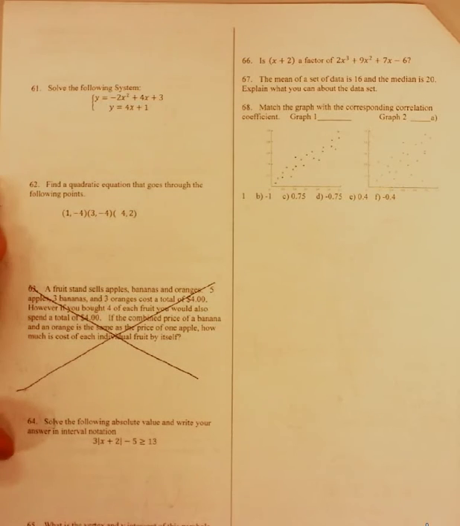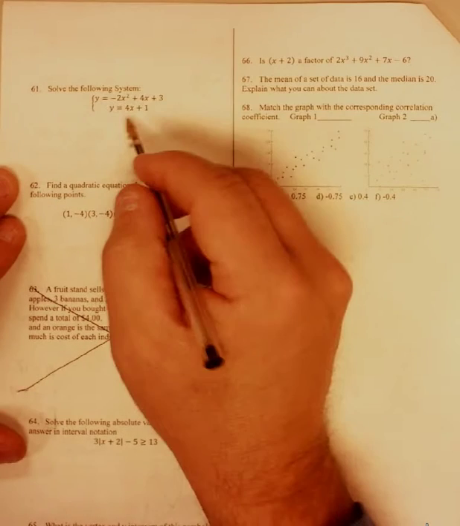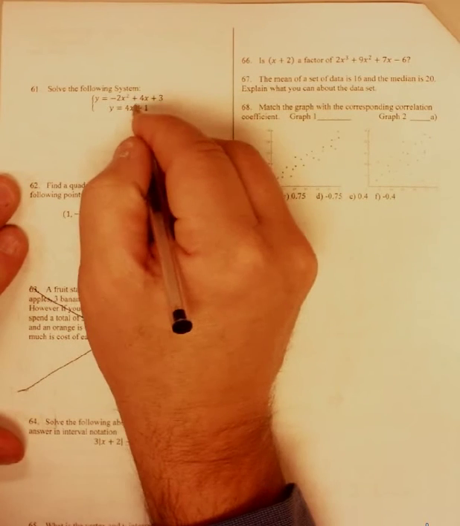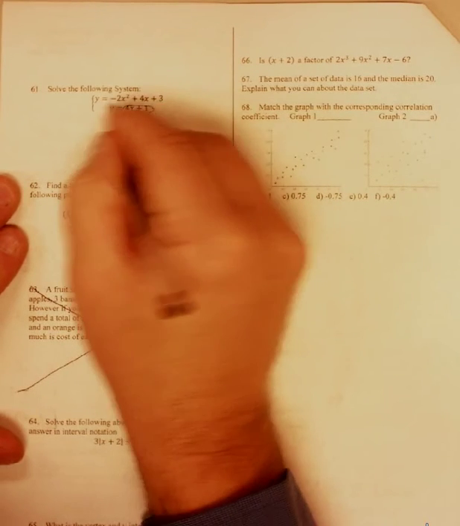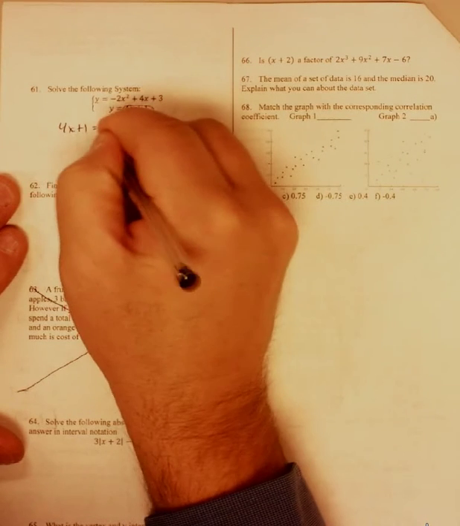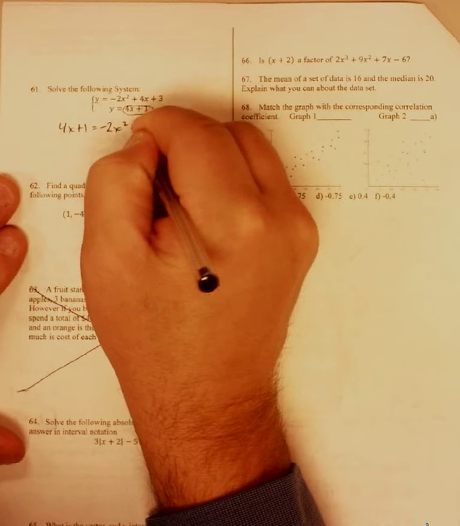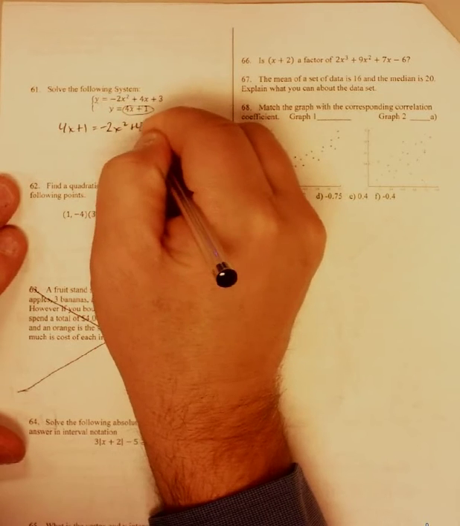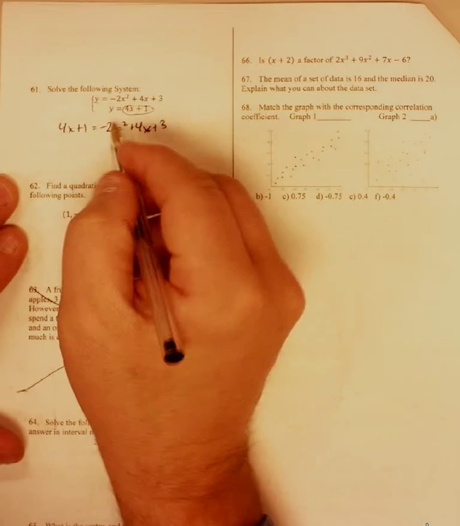Alright, so page 6, we're going to start with number 61. We're going to solve this system, but I'm going to do it using substitution. So I'm going to take this 4x plus 1 and move it in for this y. So we're going to have 4x plus 1 equals negative 2x squared plus 4x plus 3. Then I want to get everything on the same side, so I'm going to move everything to the left-hand side.